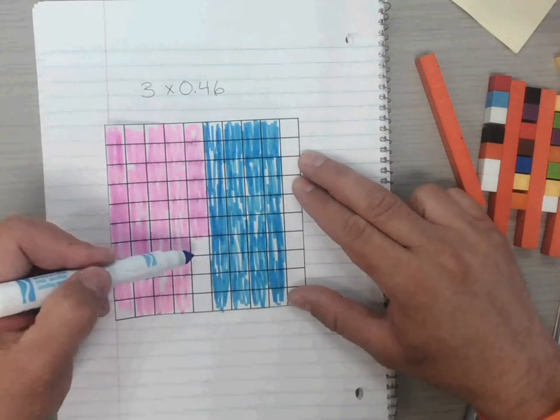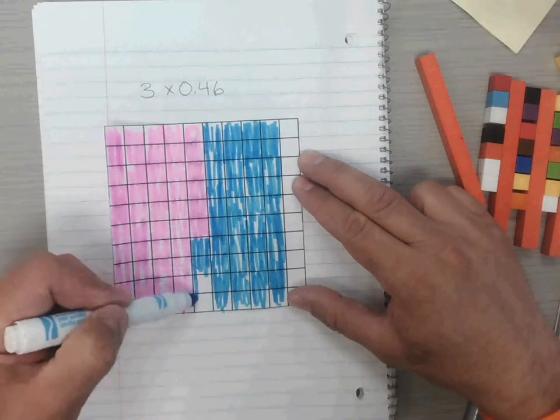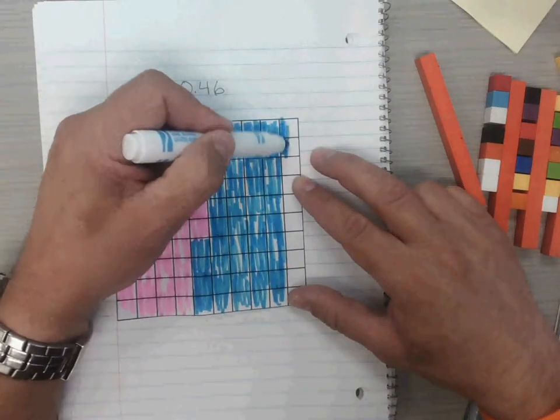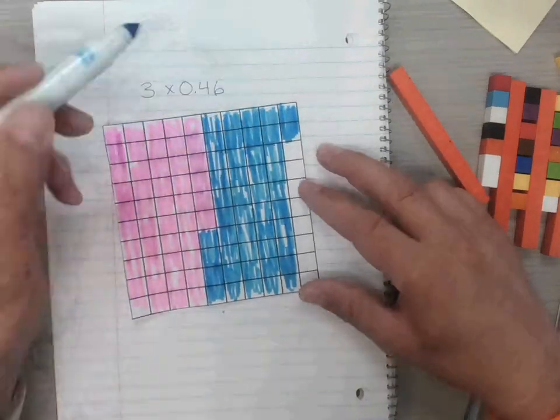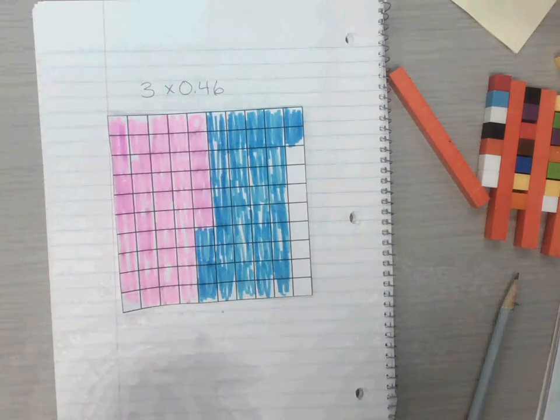So I'm going to come back here and I'm going to color in these 4. So that's 4. So how many more do I need? 2 more. I need 2 more. Okay? So there we go. But that's only 2 groups. I need 1 more group.